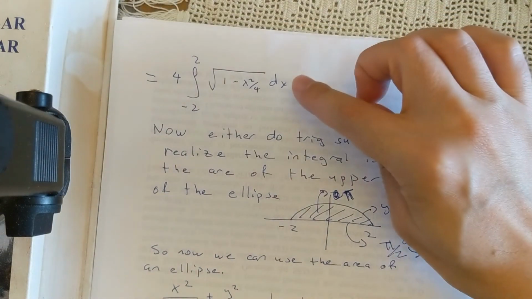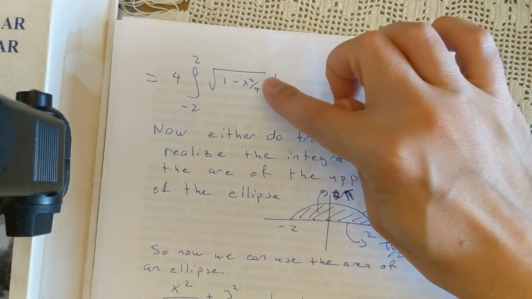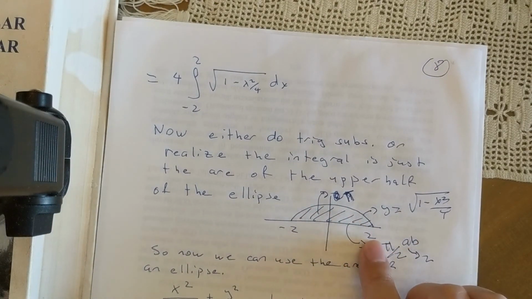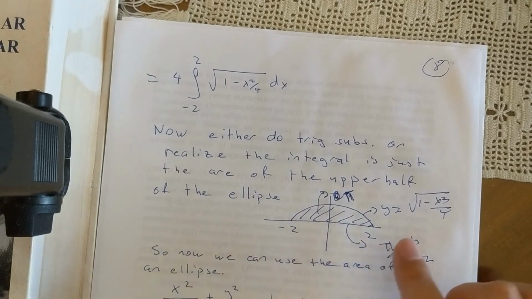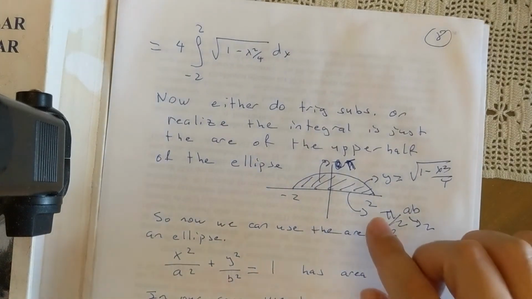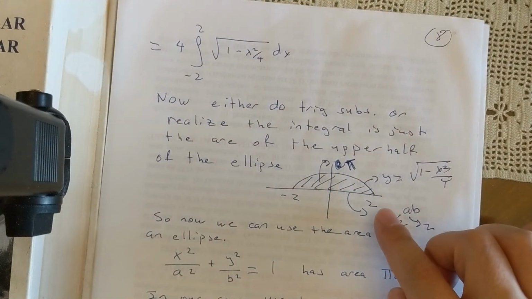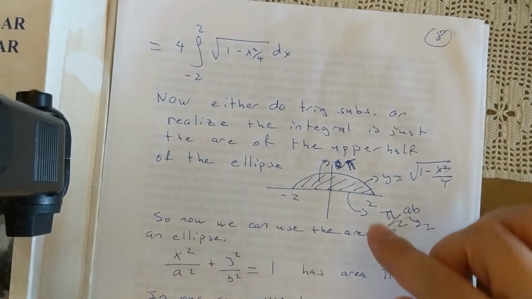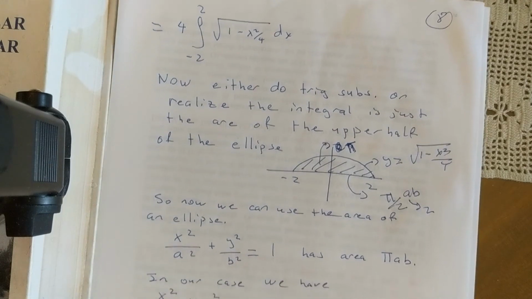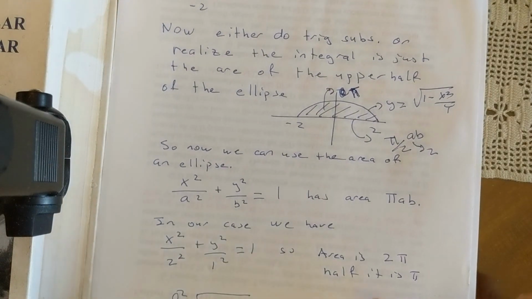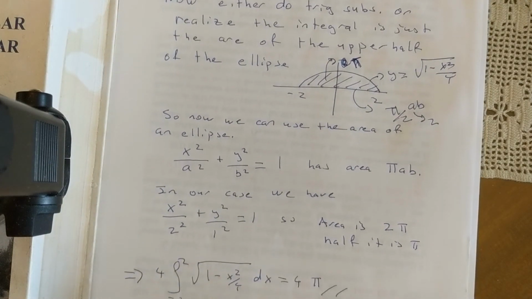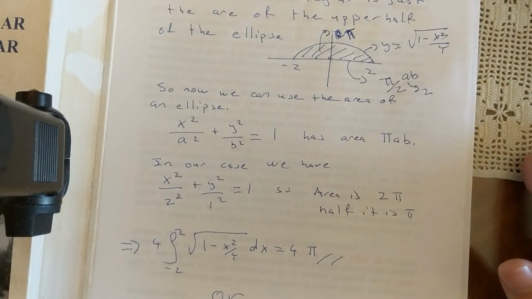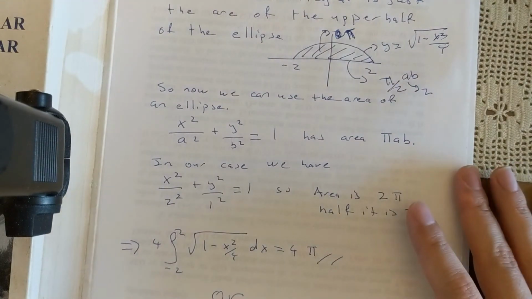So now we know we have to find the area of the top half of this ellipse. Well, the x-intercept is 2, the y-intercept is 2. So normally the area of this ellipse would be just 2 pi. But we're just talking about half the area, so it's going to be pi. And we had 4 of them, the 4 in the beginning, so it's going to be 4 pi. So that's one way to do it, using geometry and odd functions. You could also use trigonometric substitutions. That's one way to do it.